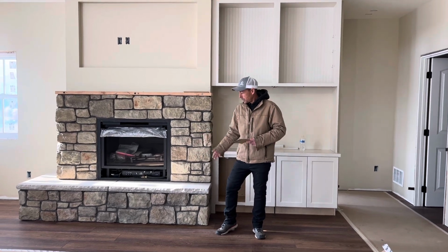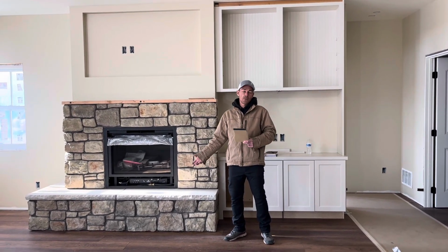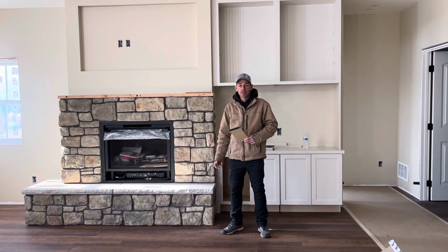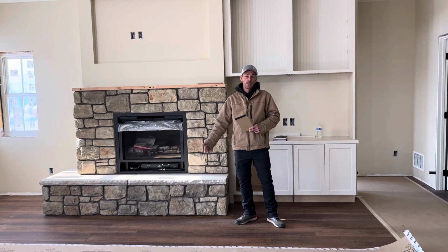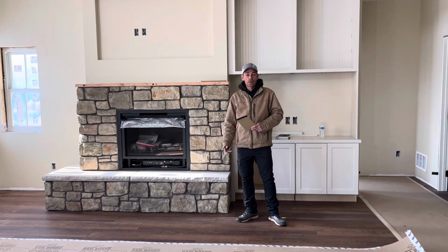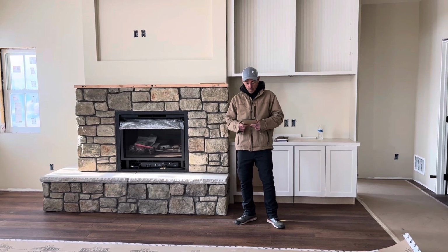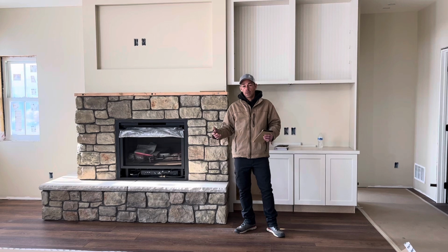And then clean up, there's a bunch to clean up. Masons are usually pretty good about keeping things clean, but you want to clean up immediately after they're done, so you're not grinding little pieces of mortar into your floors or whatever. So we want to do a cleanup right after that, and then touch up, and you have a completed fireplace.